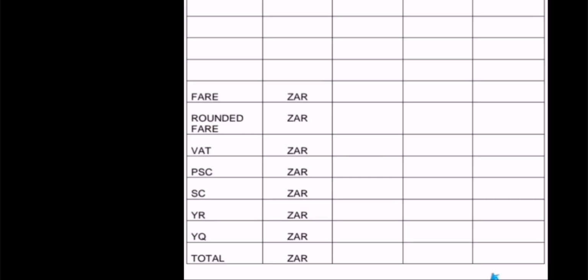But should you have an unrounded figure, you need to write it rounded up to the nearest 10 rand. So if your fare is sitting at 555 rand, you will round it up to 560, because we are rounding up to the nearest 10 rand.